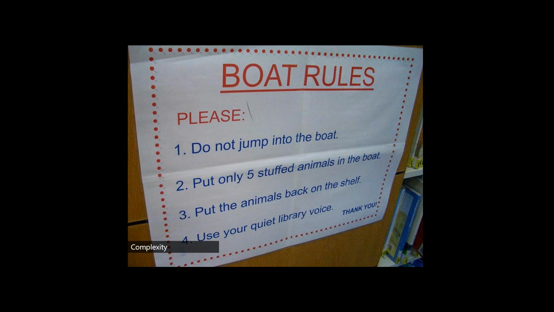You could do something similar with pictures or pictograms that would help communicate the same information. The red circle with a slash through it, people understand what that means, and kids understand what that means as well. The text really is too complex for the audience.